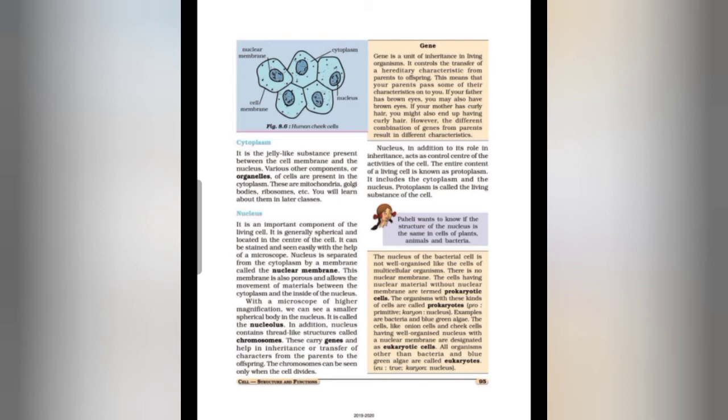So students, prokaryotic cells means they do not have a well designed nucleus. That means their nucleus does not have the nuclear membrane, and this type of cells are called prokaryotic cells. For example, bacteria and blue-green algae.